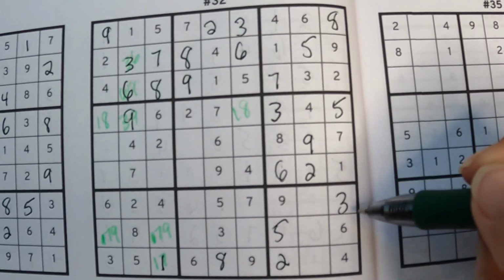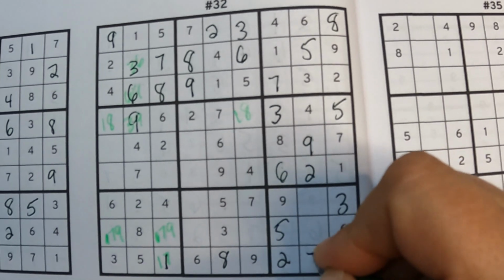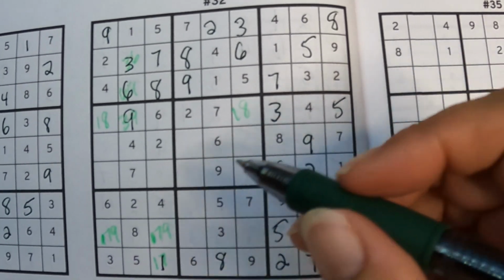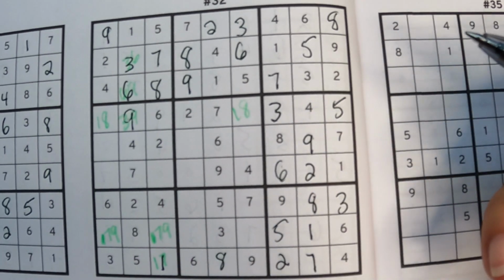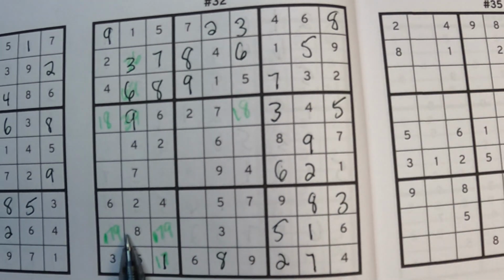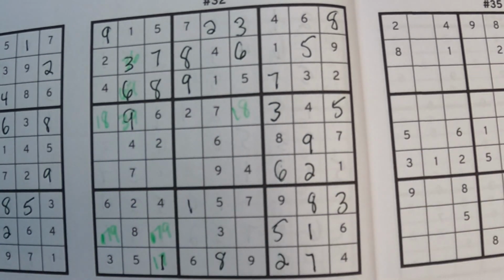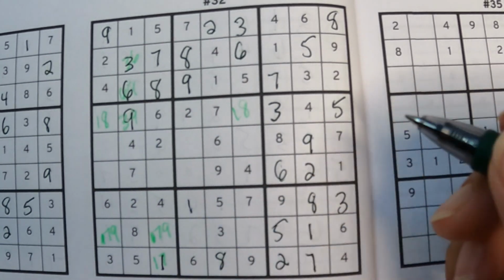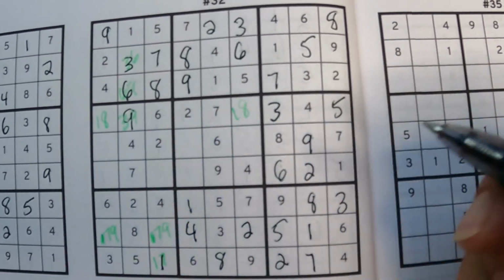For this box now, we're missing 1, 7, and 8. We've got 1 and 8 here, so this is our 7. 8 here, so 1, 8. For this row now, we're missing a 1. For this box, we're missing 2 and 4. We've got a 4 here, so 2, 4.